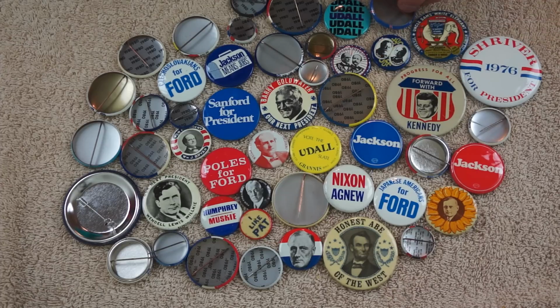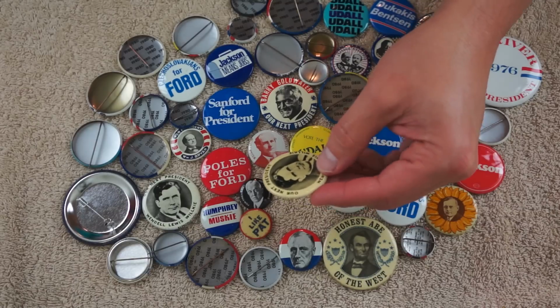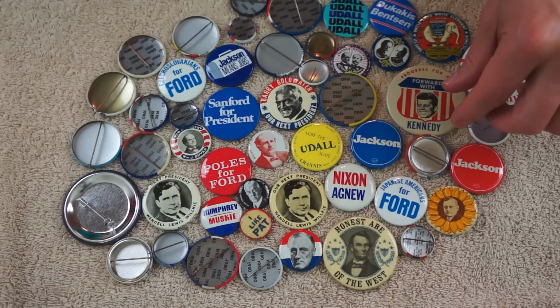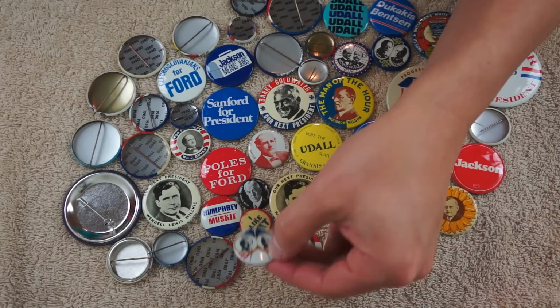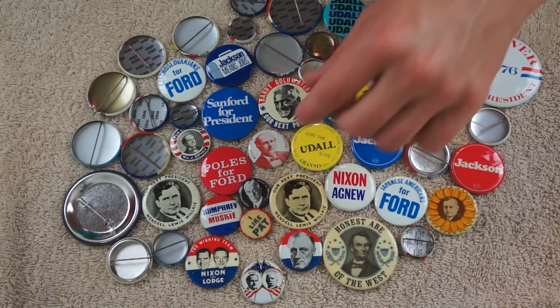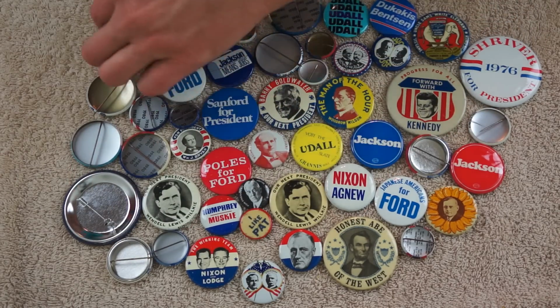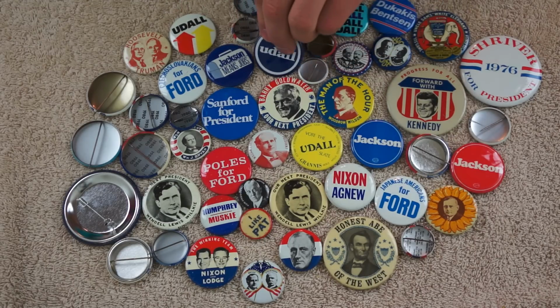Here is Howard Taft. Dukakis, he ran for the Democratic presidential nomination in 88. I remember him. It's really interesting. It says President 88 and Vice President 88 underneath each name. Here we have another Wendell Willkie. Woodrow Wilson. Bryan, Stevenson. Nixon Lodge. I think that was the first time Nixon ran for president. Roosevelt and Truman. There's another Udall.